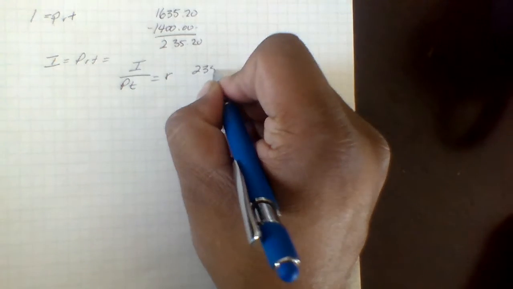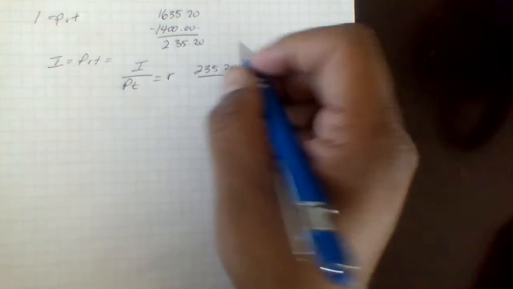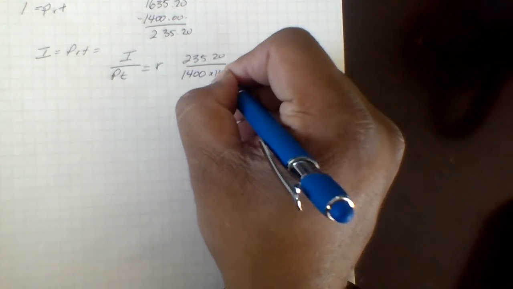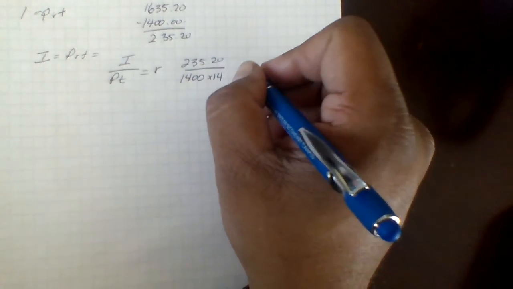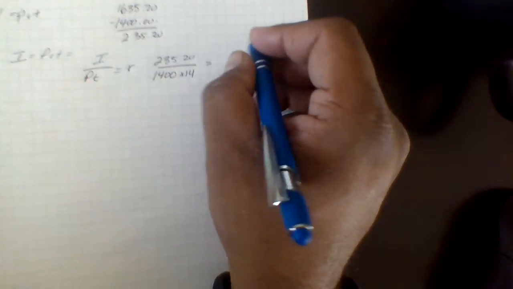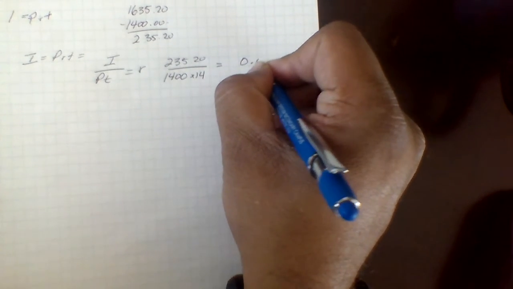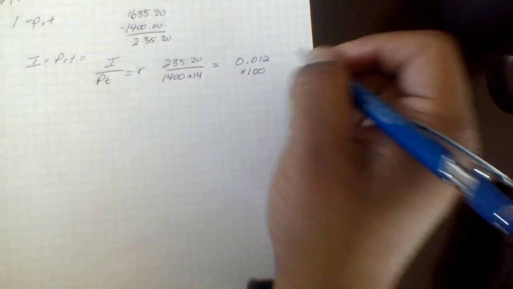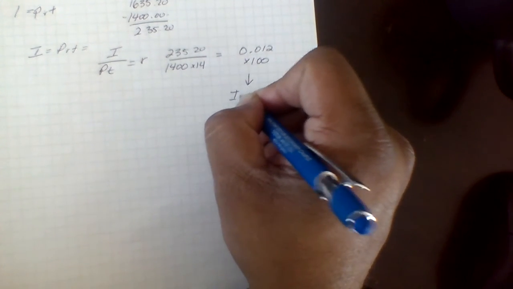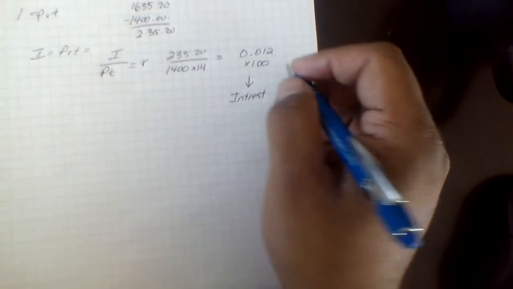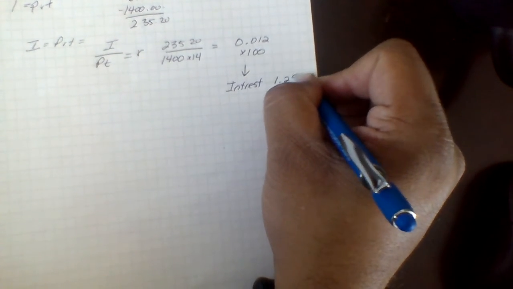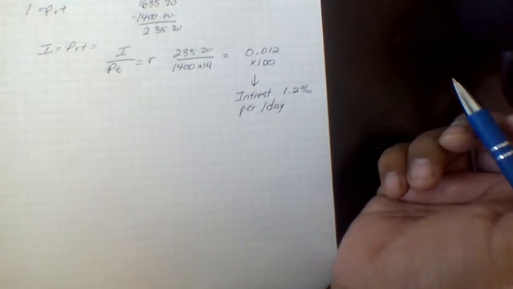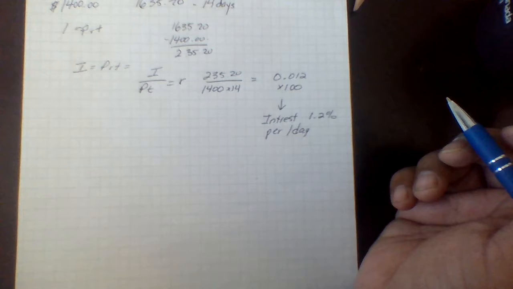So 235.20 divided by $1,400 times the 14 days. When you punch that into your calculator, it's going to come out with 0.012. Okay. We multiply this by 100. That gives us our interest rate, which is actually 1.2% per day. Which is a significant amount when you think about it.